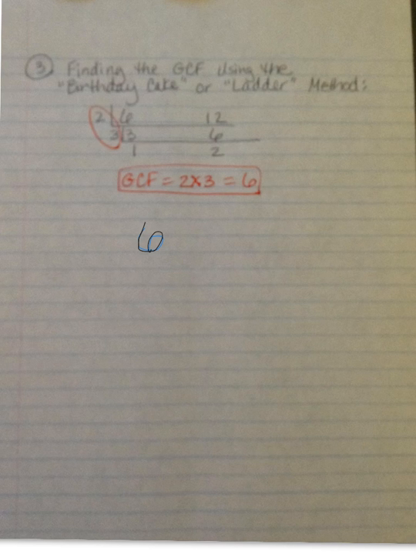And really, I'm writing out the same thing that I have already pre-written. I just want you to see the process that I'm doing it with. So I have 6 and 12, and I'm going to create an L shape, almost like a step, or a layer of a birthday cake. And I'm going to say, okay, what factor does 6 and 12 share?